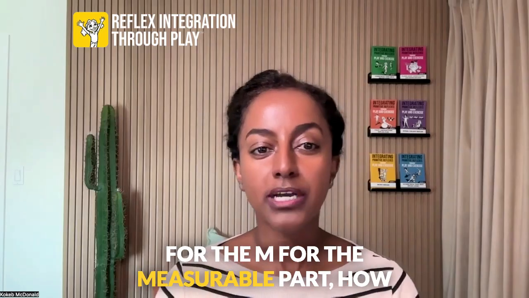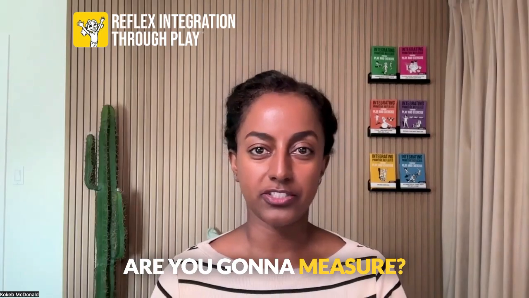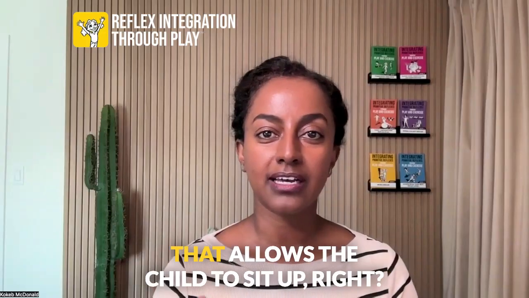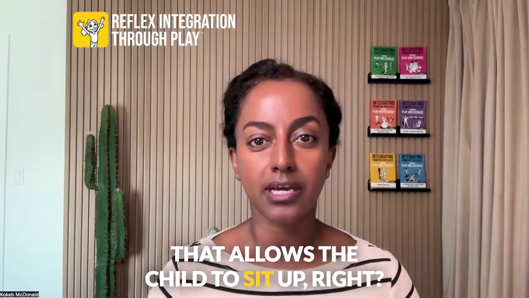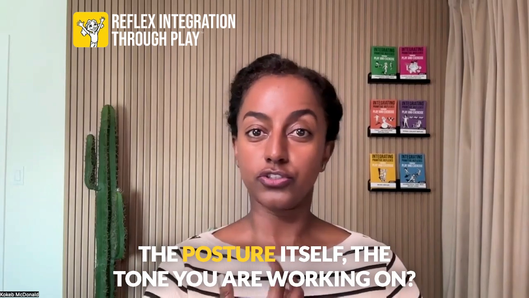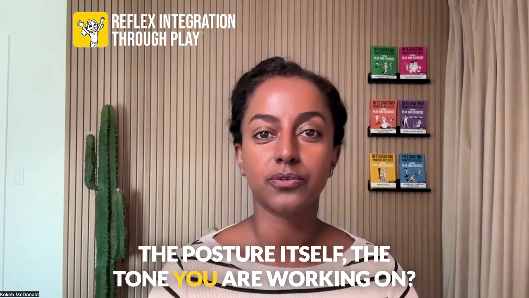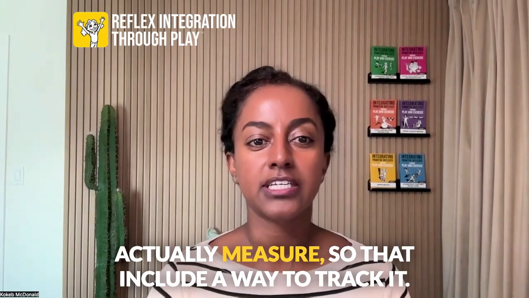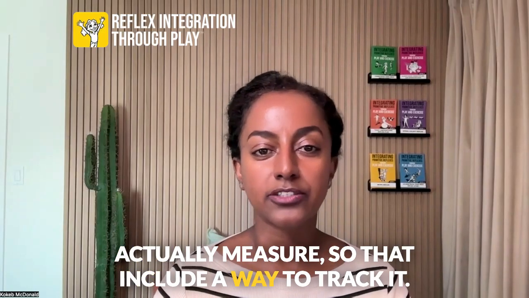For the M, the measurable part, how are you going to measure? There are so many components that allow the child to sit upright. So is it the time you're concerned about? Is it the posture itself, the tone you're working on? What is it? Make it measurable, something you can actually measure, so it includes a way to track it.